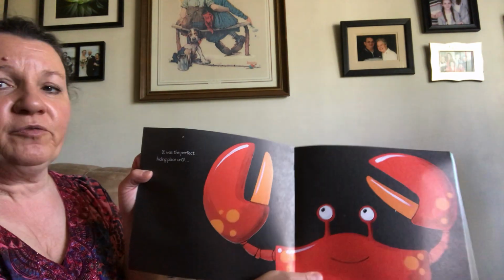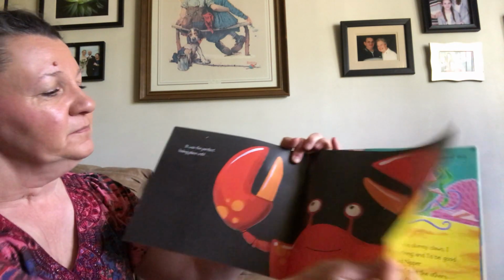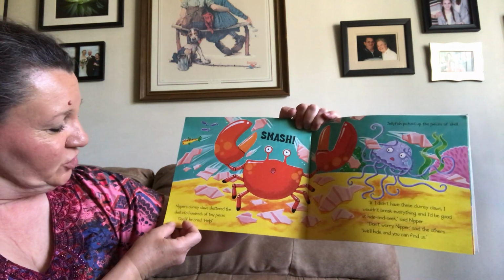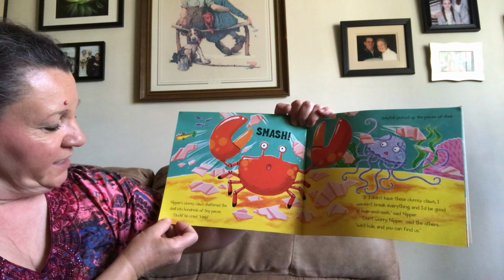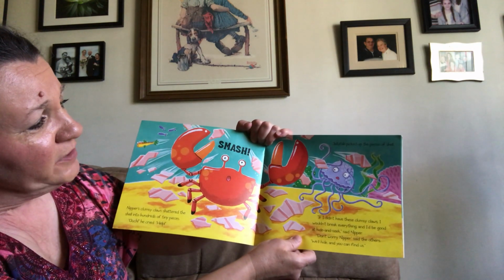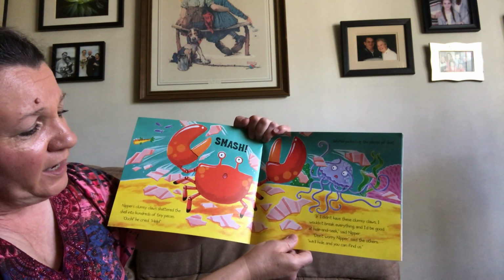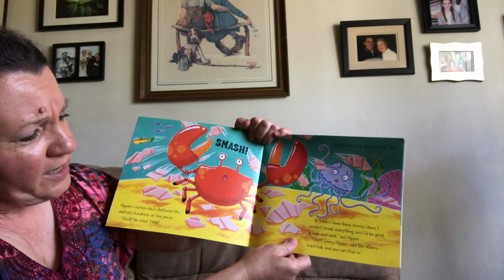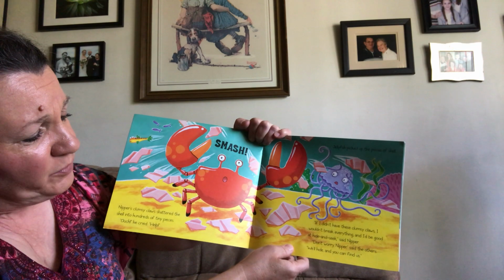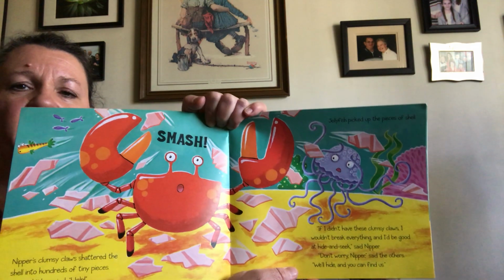It was the perfect hiding place until smash! Nipper's clumsy claws shattered the shell into hundreds of tiny pieces. Ouch! He cried. Help! Jellyfish picked up the pieces of shell. If I didn't have these clumsy claws, I wouldn't break everything, and I'd be good at hide and seek, said Nipper. Don't worry, Nipper, said the others. We'll hide, and you can find us. Well, that's nice, right?